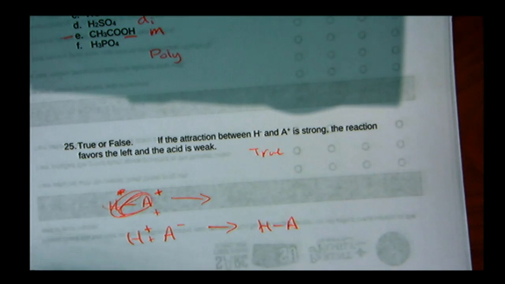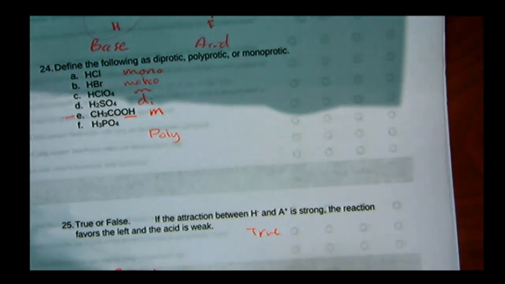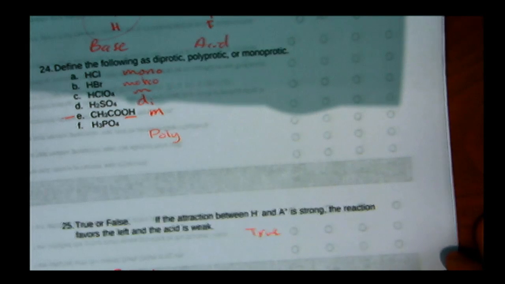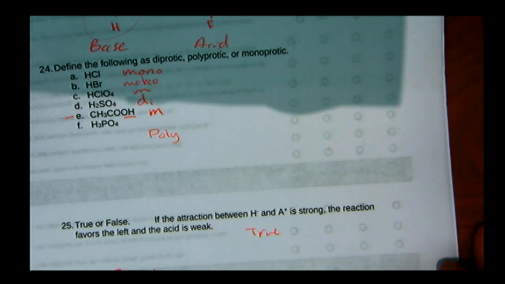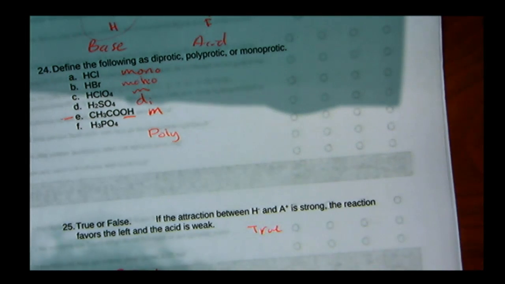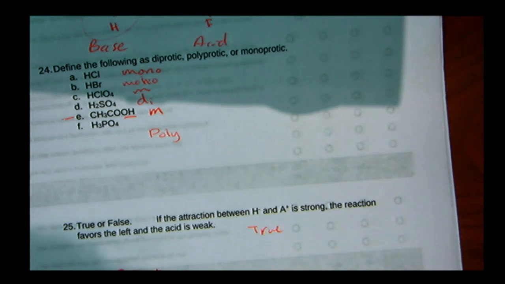That next one. Ka, if it's small, the acid is weak. True or false? It's actually true. They have an opposite reaction because how do you get the pKa? Yeah, it's true. Because the Ka is directly associated to the conjugate acid, the actual acid, over the ions. So H negative, A plus. So if this is small, then this has to be really big. And if you have a lot of acids, you're going to have a lot of strong acid, and so it's positive.